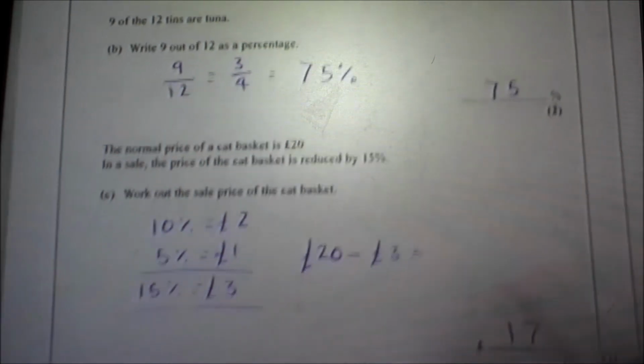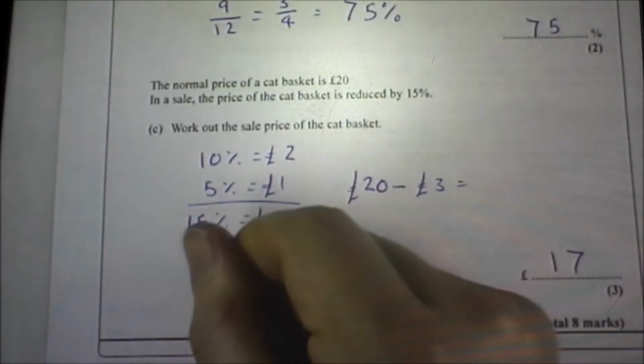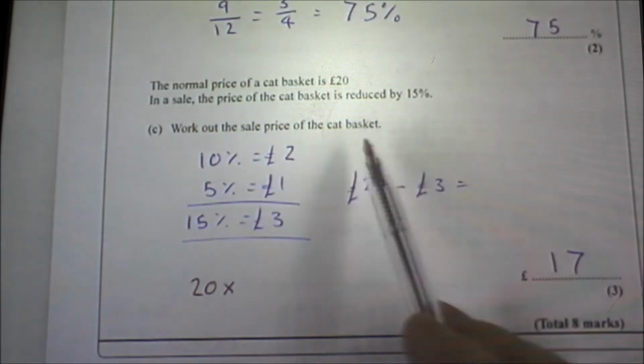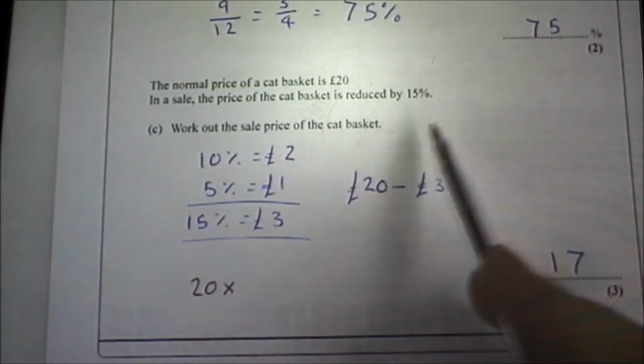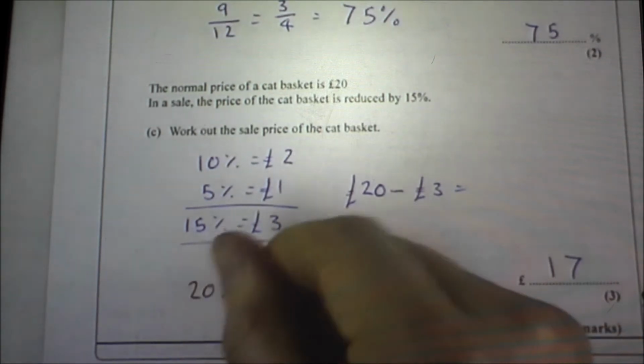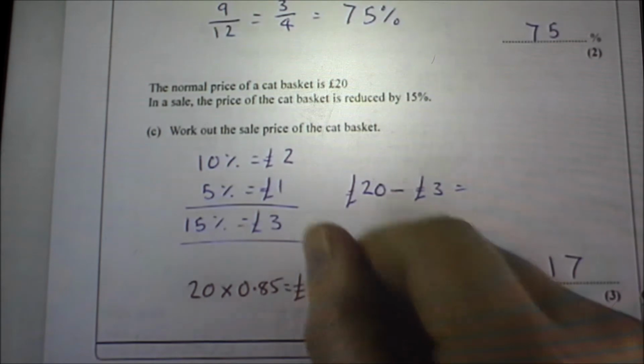Some of you might want to use the multiplier method, which we've used in class, which would be 20 times... Because we're reducing, you need to take 15% off, or 0.15 off. So it would be 0.85. And that will give you £17 as well. So a couple of methods there of doing it.